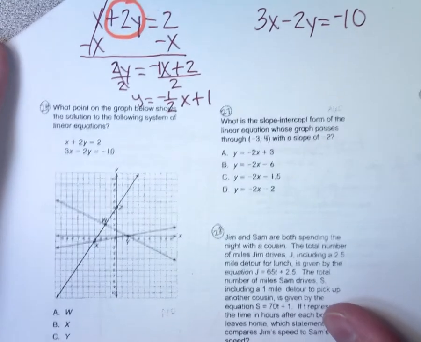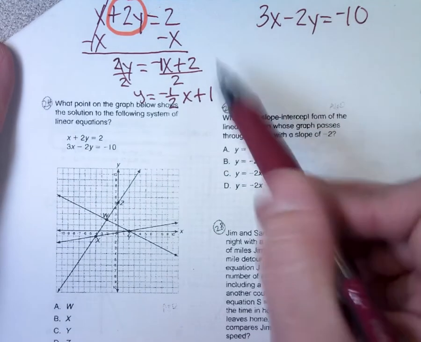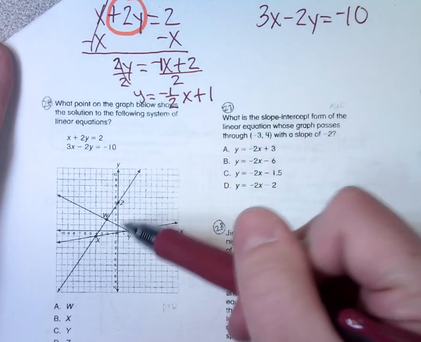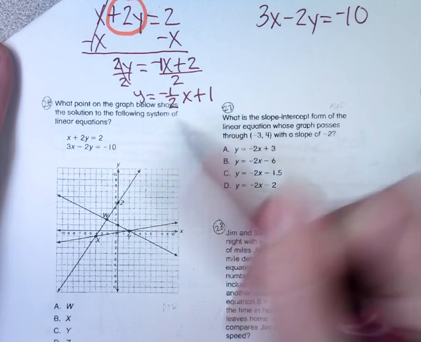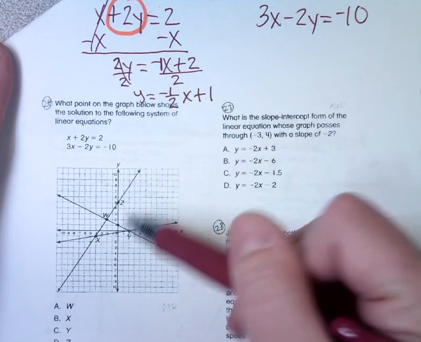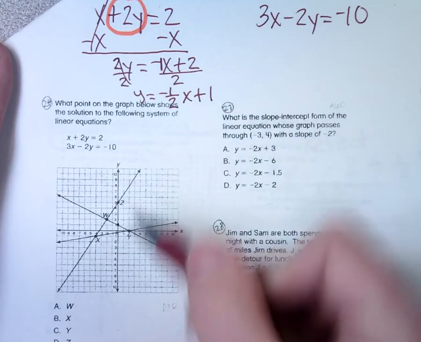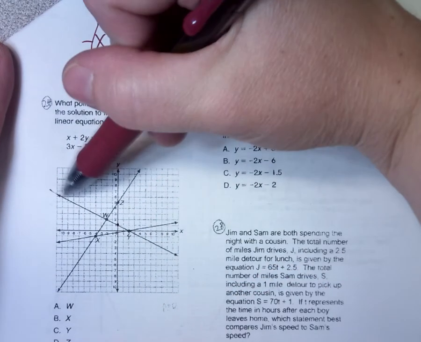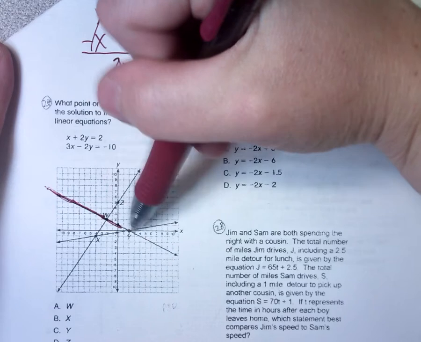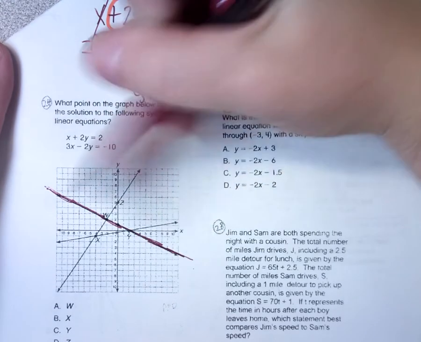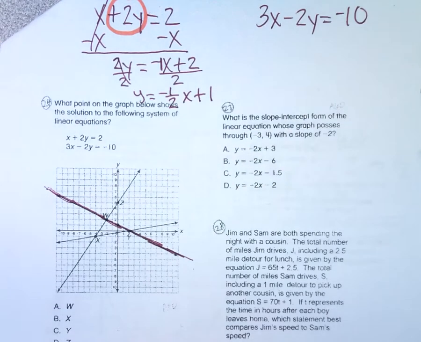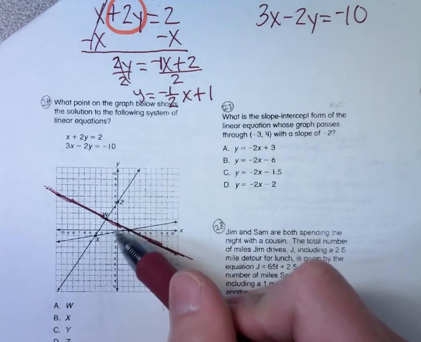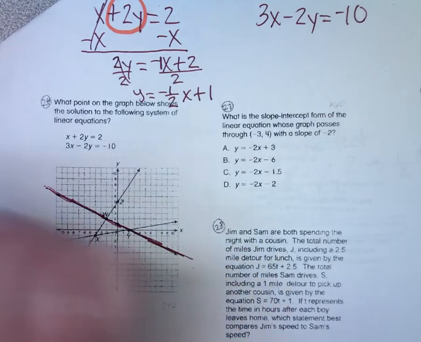Okay, let's see if we can find this line. If I want to find the line that goes with this, first I'm going to look for the y-intercept. So what's the y-intercept of this equation? The y-intercept's a 1, so that's right here. And then the slope, what does negative 1 over 2 tell you to do? Down 1, right 2. Down 1, right 2, down 1, right 2. Okay, so this line right here is the line to the first equation. It has a y-intercept of 1, and it goes down 1, right 2, or up 1, left 2, up 1, left 2.